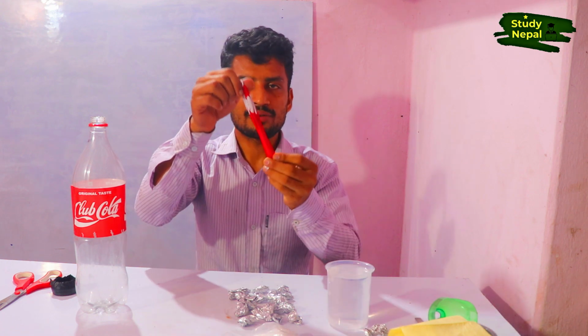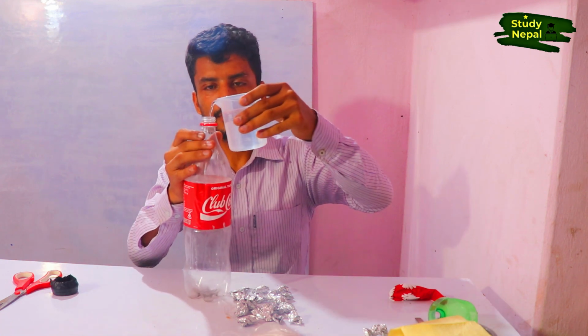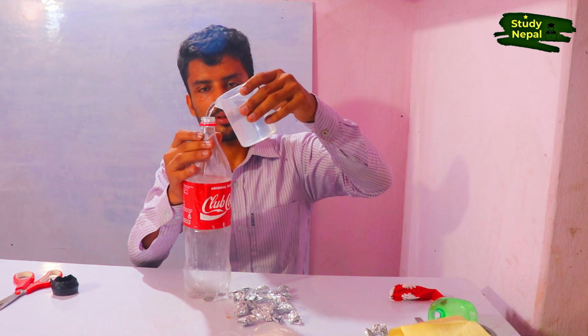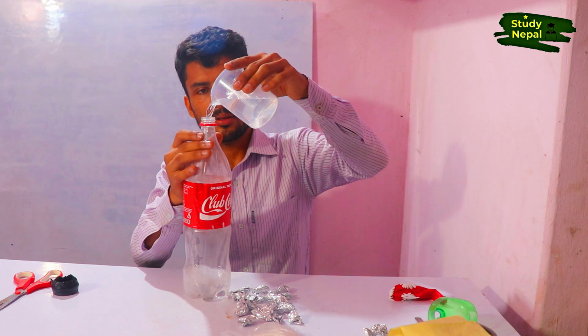Now I also have a balloon where I am going to fill the gas, okay? This one is a balloon. Now I am going to fill this water inside the bottle. As you have seen, I have filled the water inside the bottle.